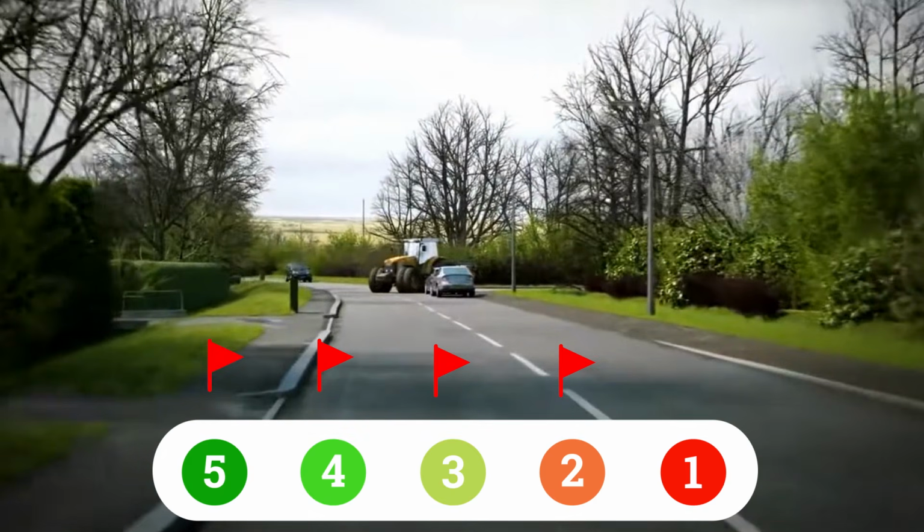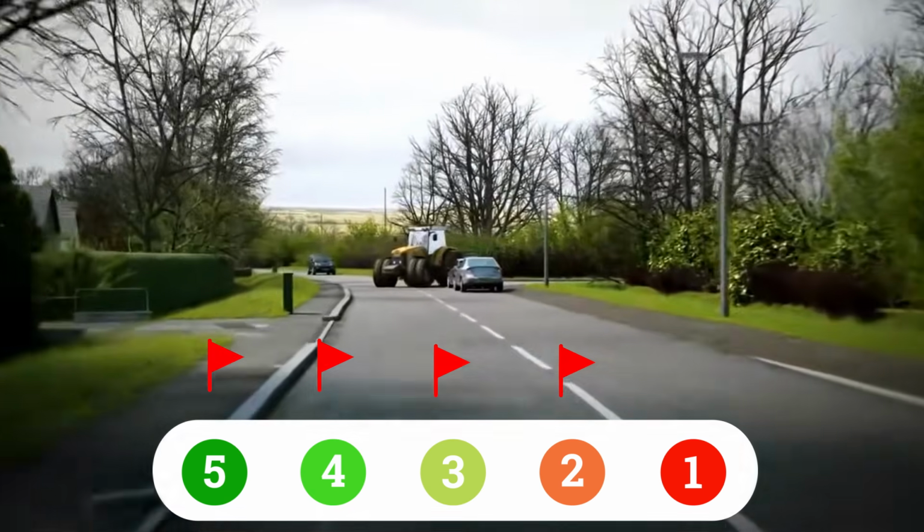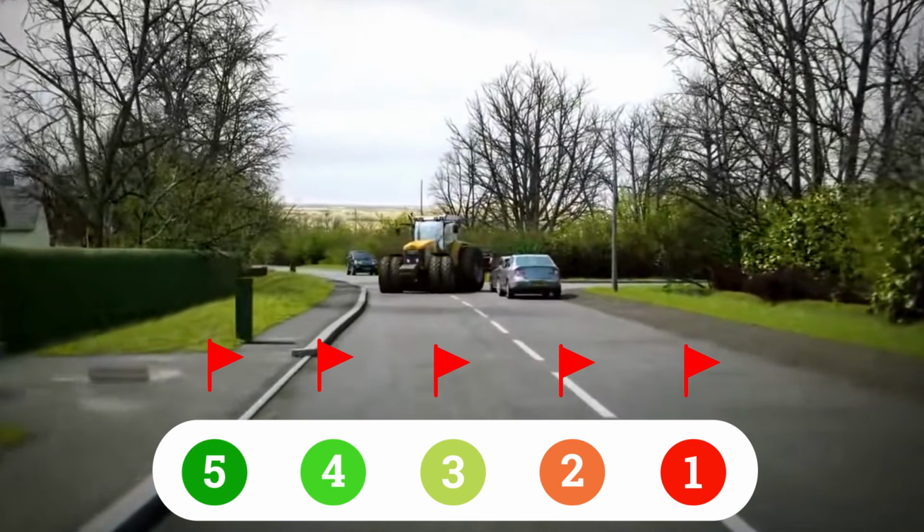A score of 2 points can be achieved if you slow down only when you are closer to the bulldozer while it is still turning. The minimum score applies if you react only when the bulldozer blocks your lane while turning toward you.